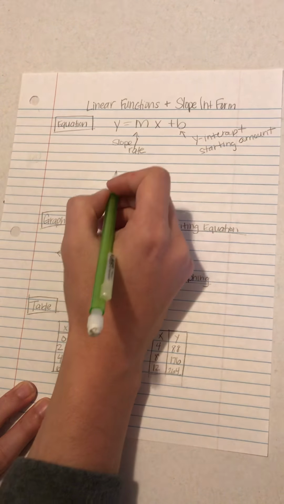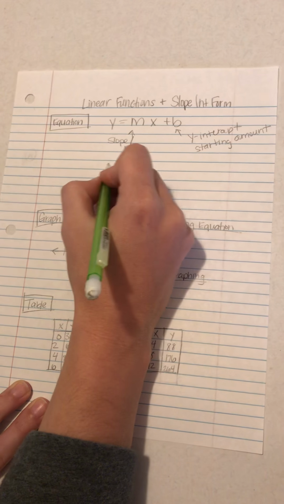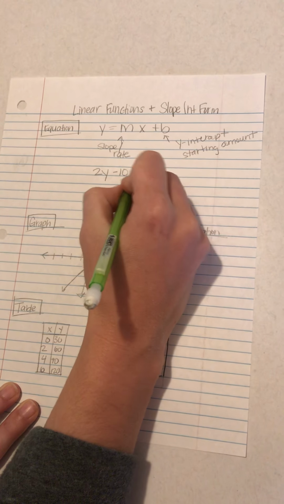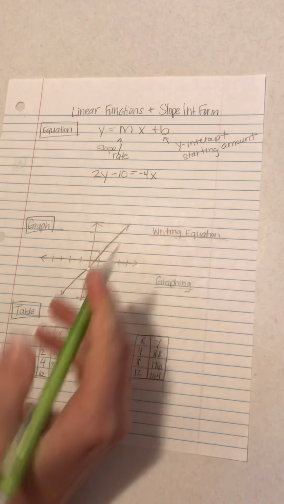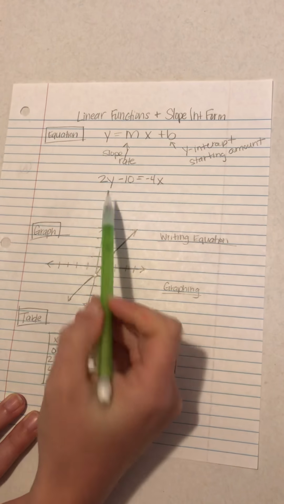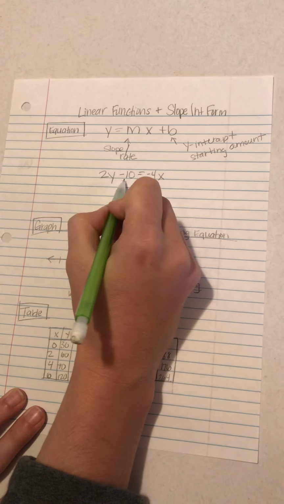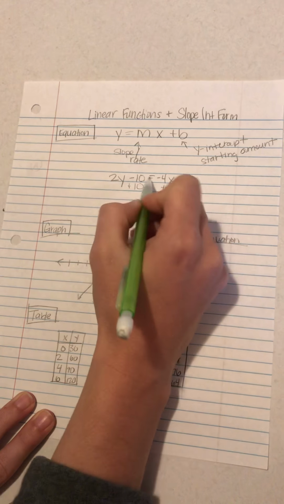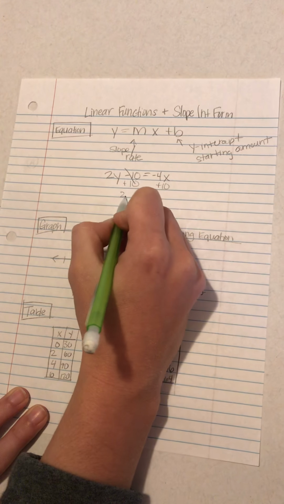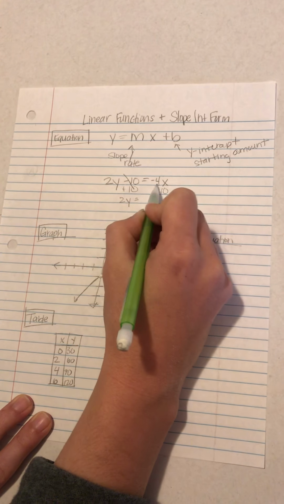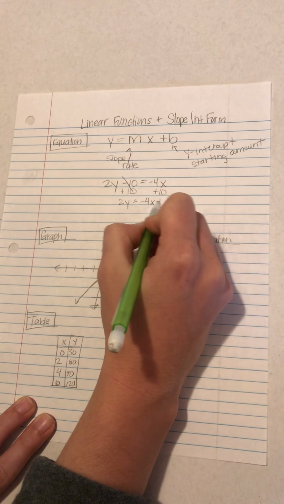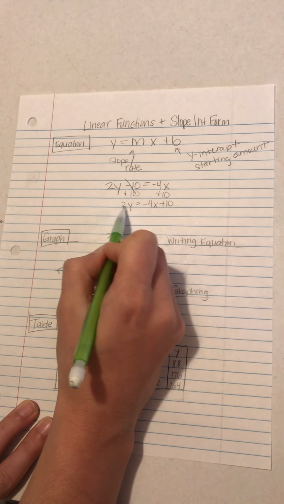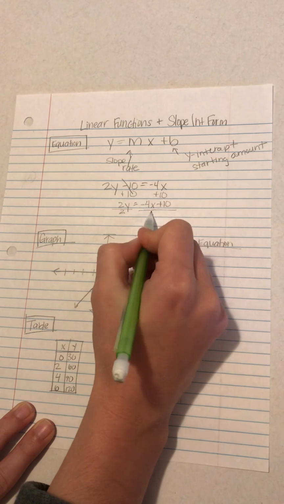Sometimes we have to solve for slope-intercept form. So if we're given 2y minus 10 equals negative 4x, we want to solve for slope-intercept form to get y by itself. To get y by itself, we add 10 to both sides. We're left with 2y equals negative 4x plus 10. Still don't have y by itself.